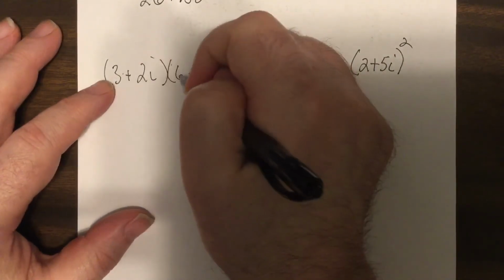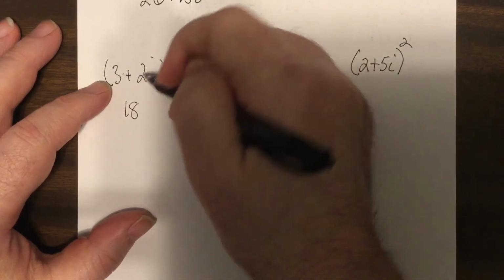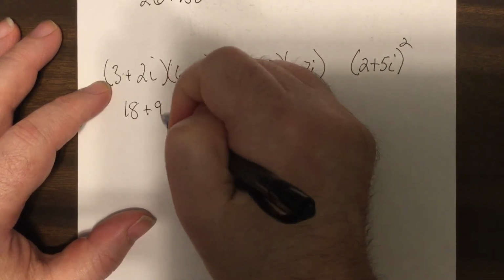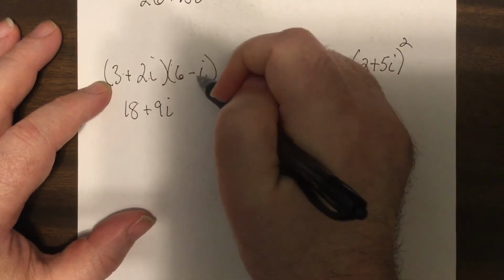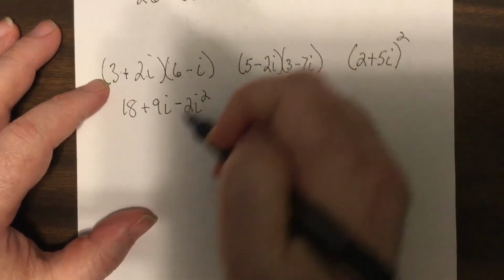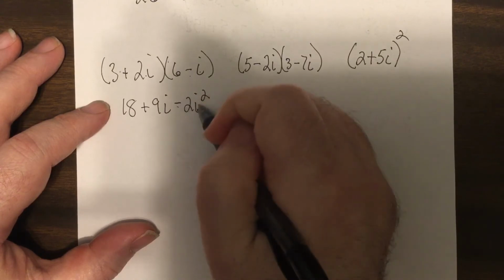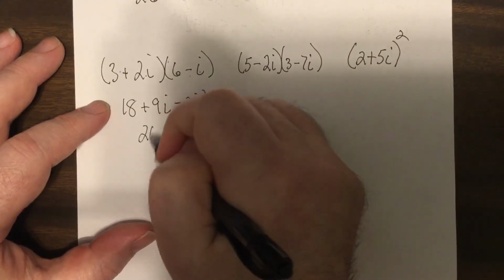Okay, so 3 times 6 is 18. 12i minus 3i would be plus 9i. And 2i times minus i would be minus 2i squared. Minus i squared is negative 1. A minus would be plus. 18 plus 2 is 20.